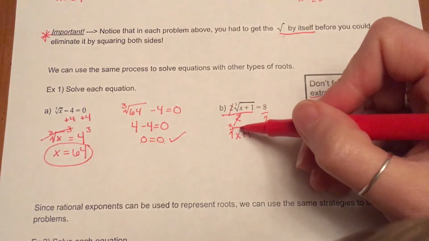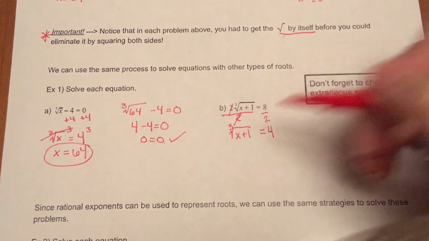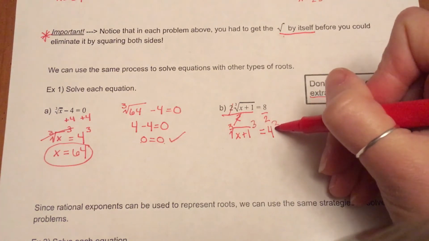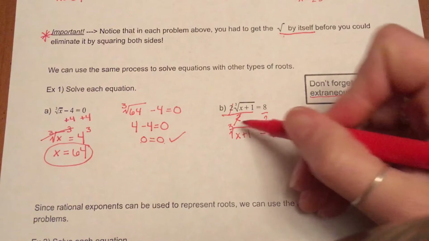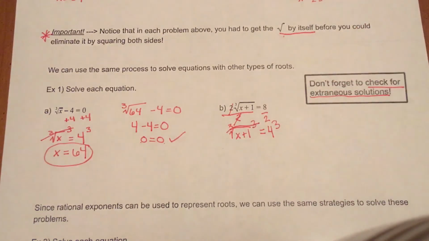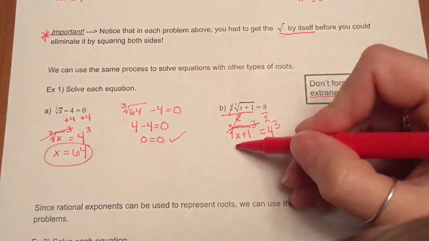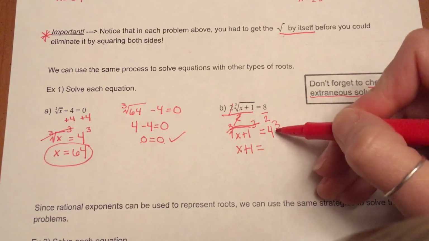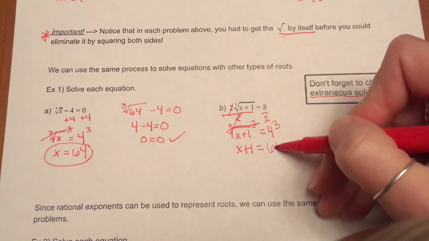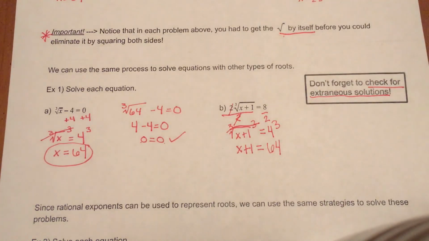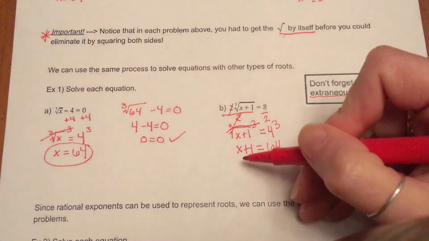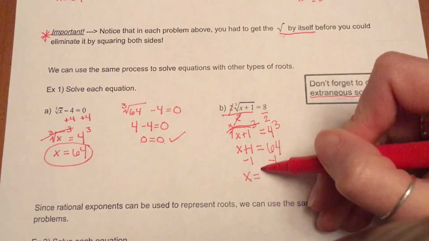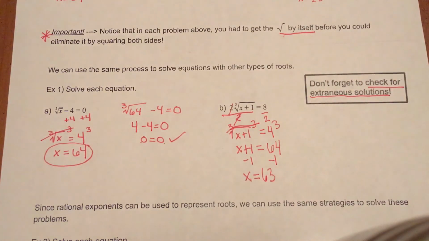Now that I have a root on its own over here, I can undo this root by cubing, and if I cube one side, I have to cube the other. My cube and my root are inverse operations, so they undo each other. And I'm left with x plus 1 equals 4 cubed, which we know is 64. And now I have one more step to get x by itself. I need to subtract 1 from both sides. So I get x equals 63.